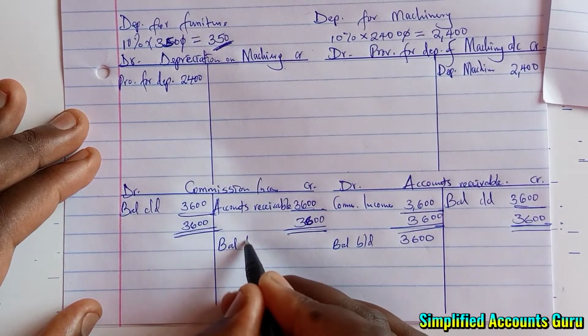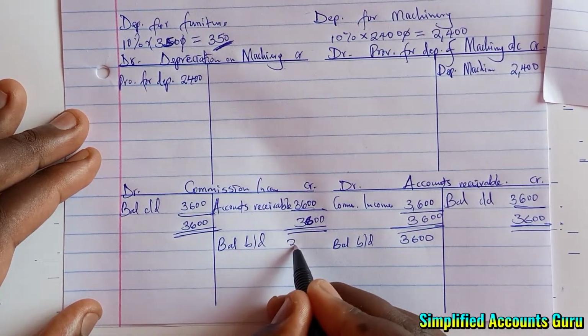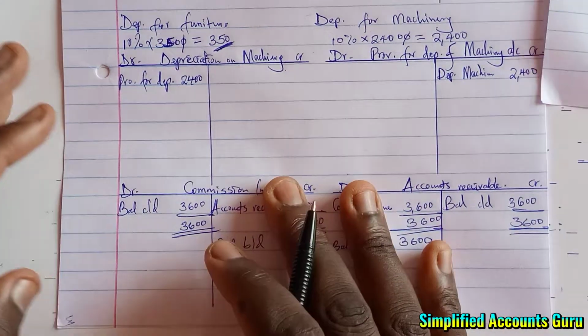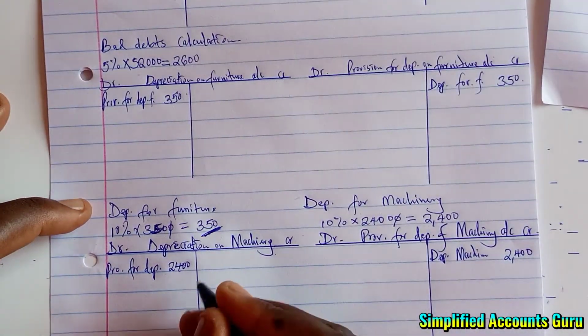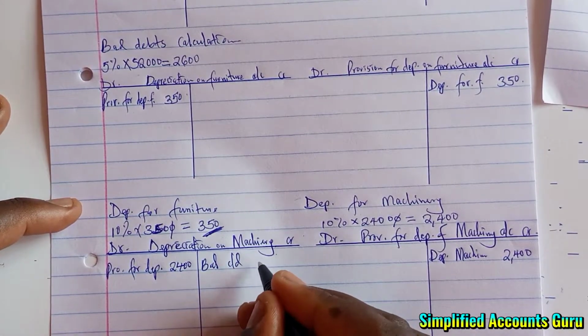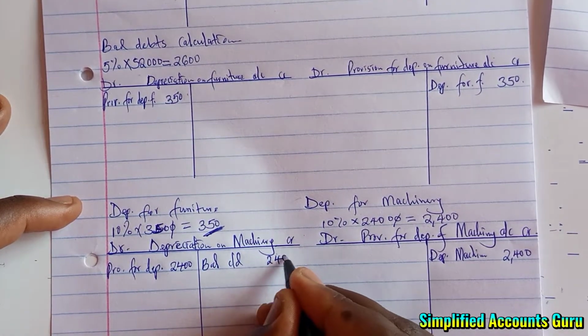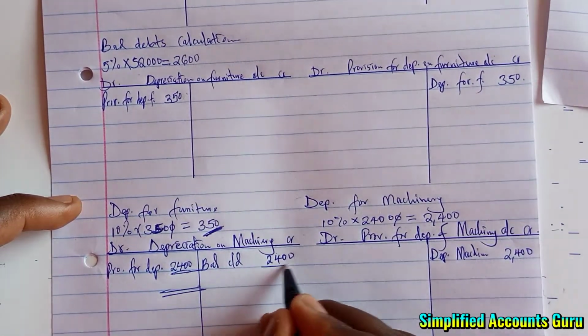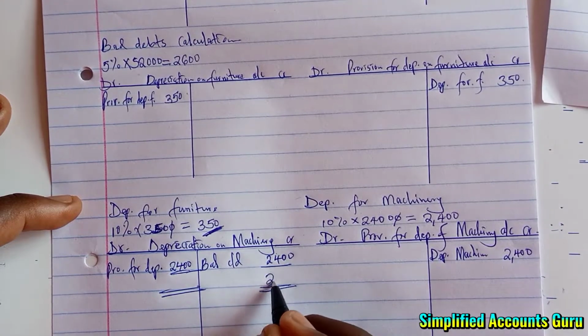Balance brought down of 3,600. Then we close the upper ones too. We can have here balance carried down of 2,400. Then we close it at 2,400.